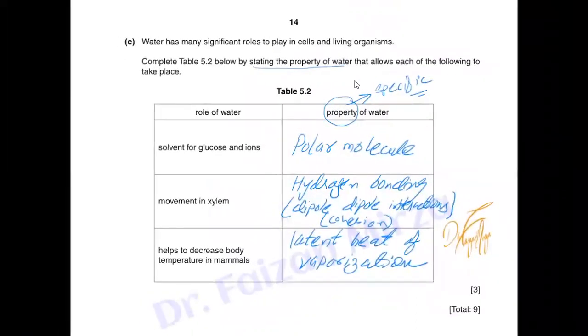The last part is a bit tricky because here they take you to water and ask you to state the property of water that allows each of the following to take place. You have to be specific with the property, nothing else, just the property. Solvent for glucose and ions: which property of water allows it to be a solvent for glucose and ions?